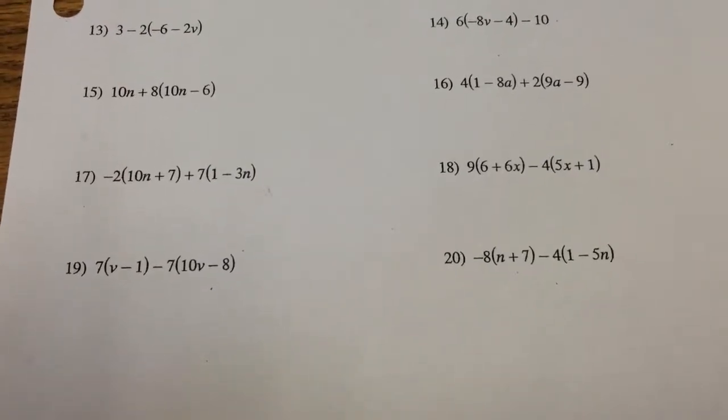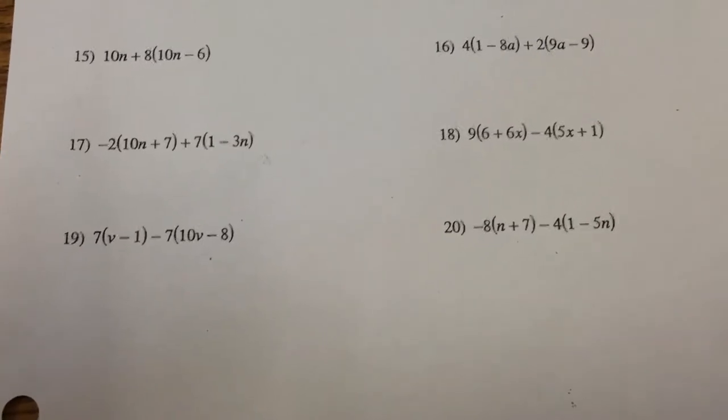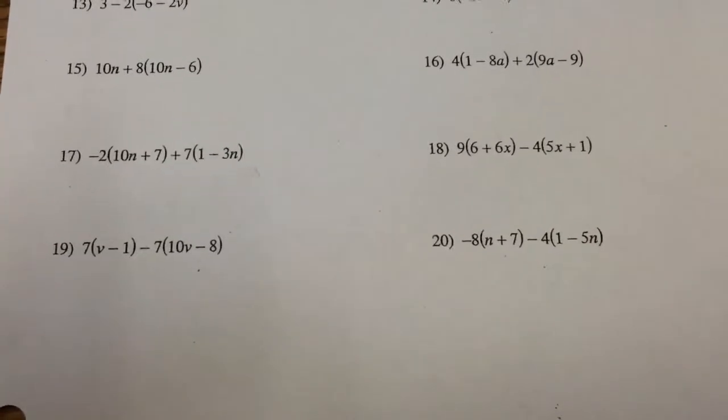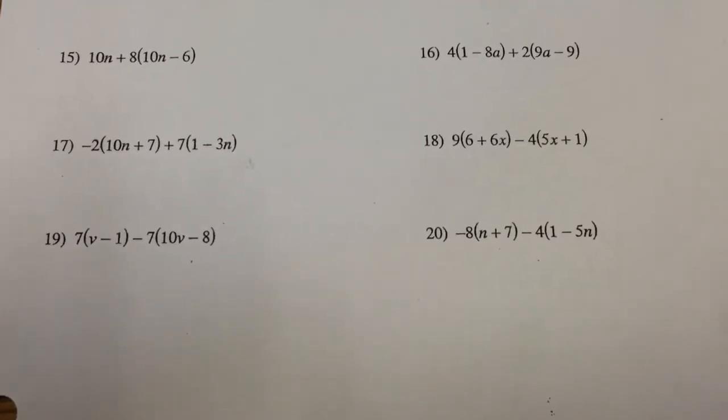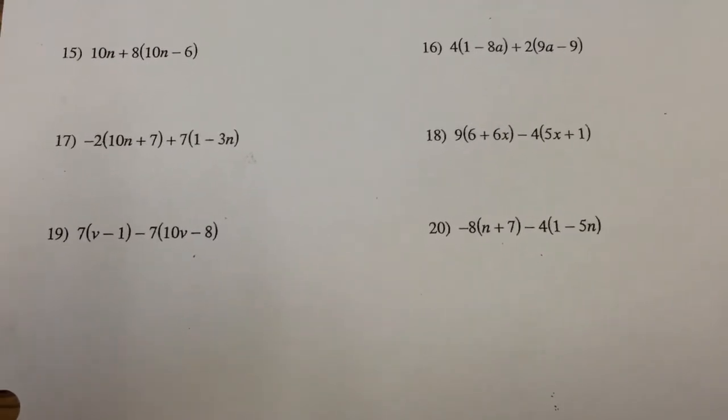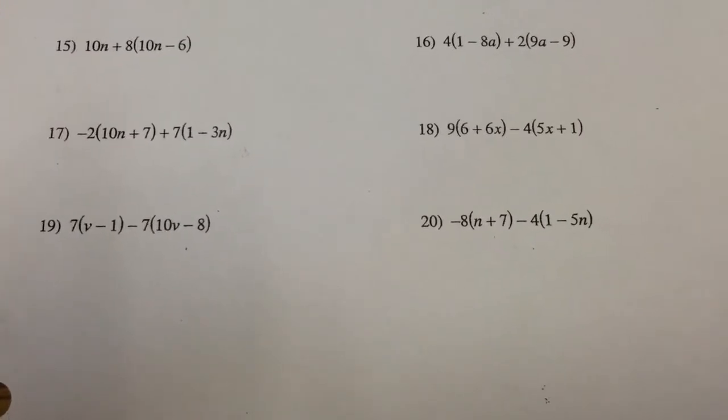I wanted to work on a video solution for problems 15 through 20. I recognize that those are some of the more challenging ones for tonight's homework, and I wanted to give you all a step-by-step solution for each of these problems in case you run into trouble and you want to check your work. So let's get started on number 15.